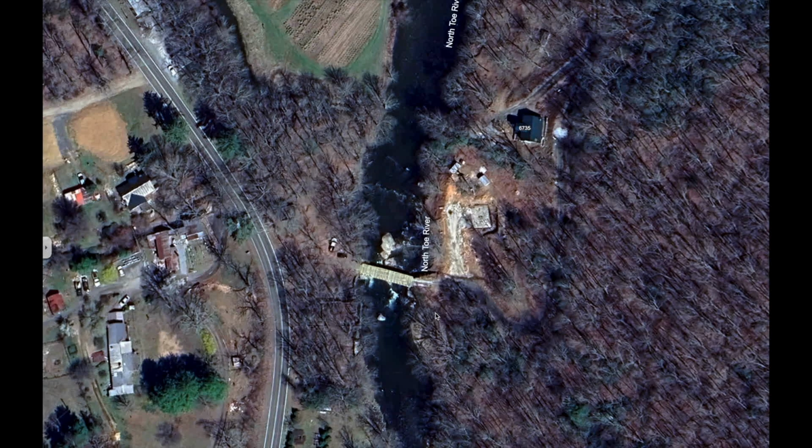Hey, welcome back. Today I want to do something a little bit different. I want to show you, using Google Earth, the topography of the land that I own on the river, and I'm going to sketch it out right now.